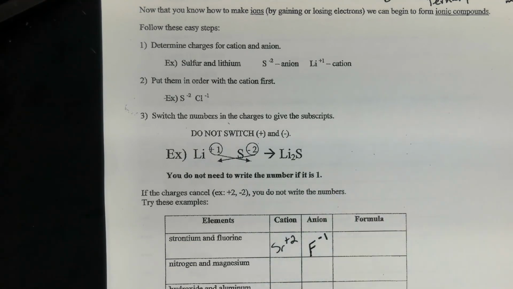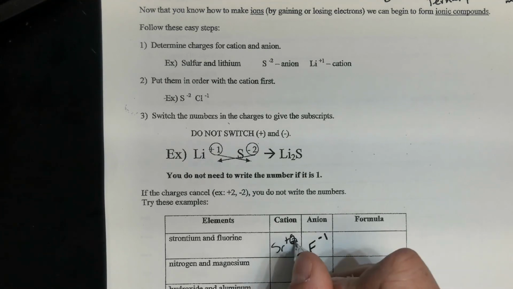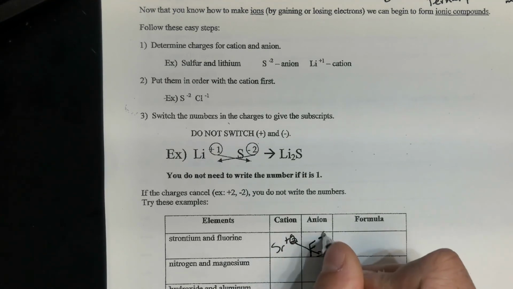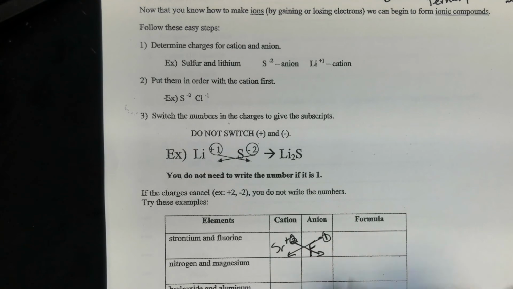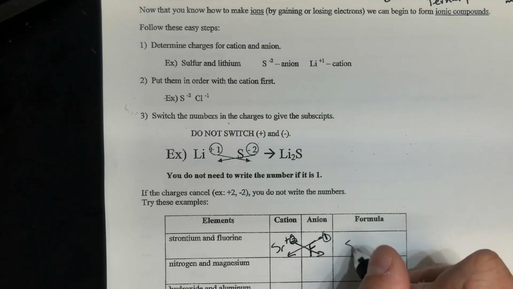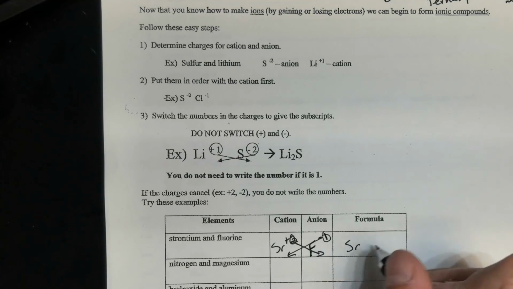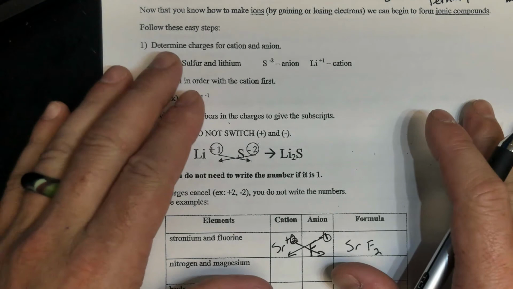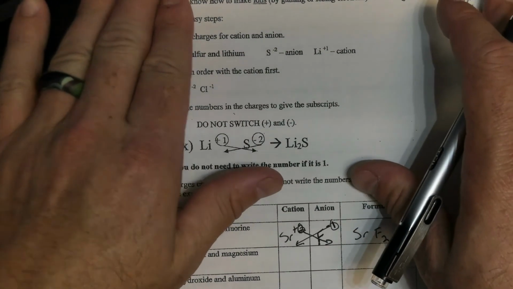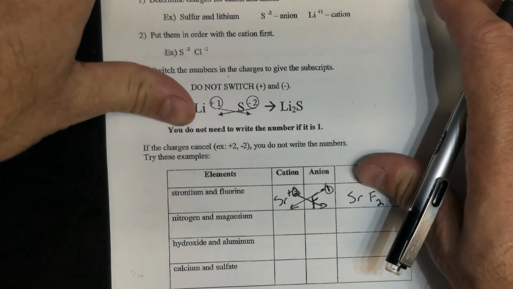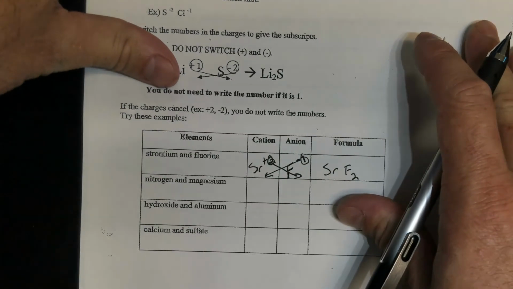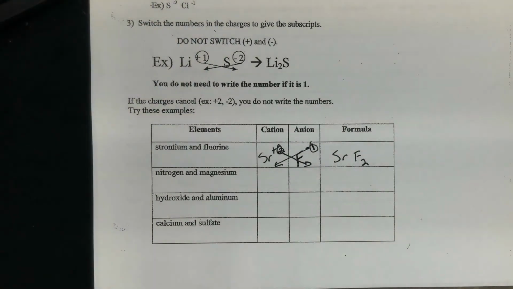So what we're simply going to do is take this 2 and put it on the F, take this 1 and put it on the Sr, and our formula is going to become SrF2. Not too bad, right? SrF2. So let's start another one.